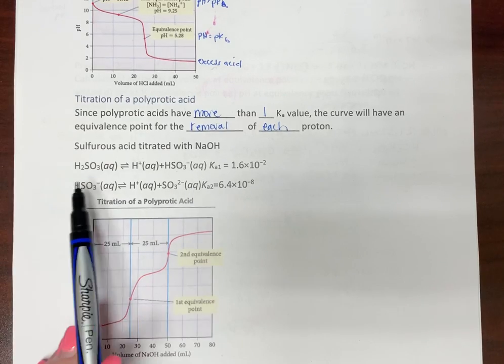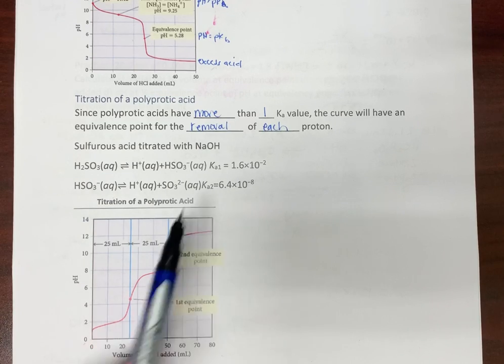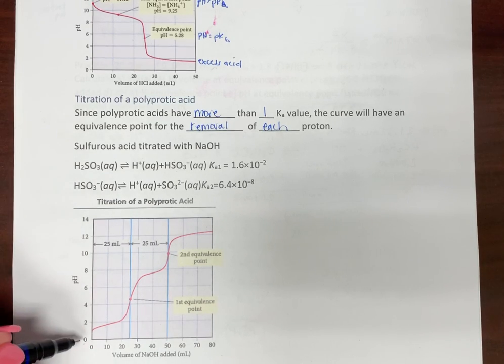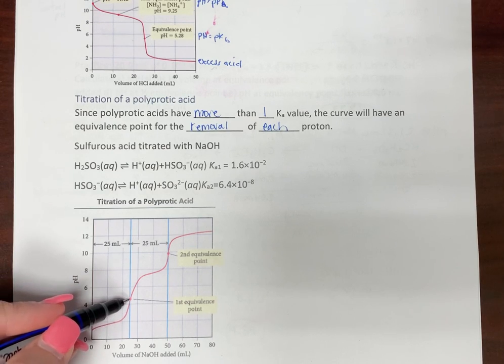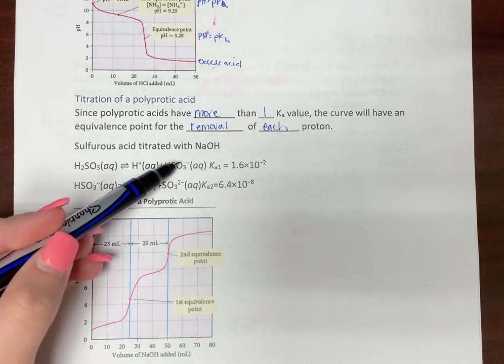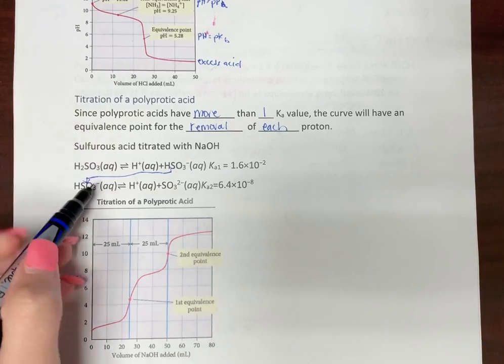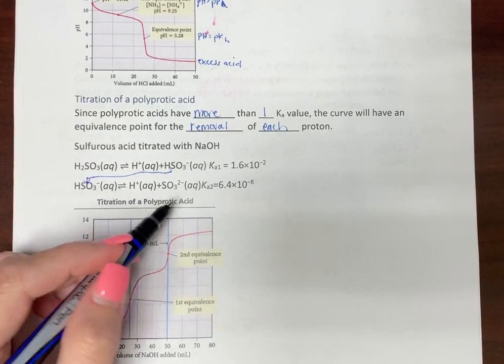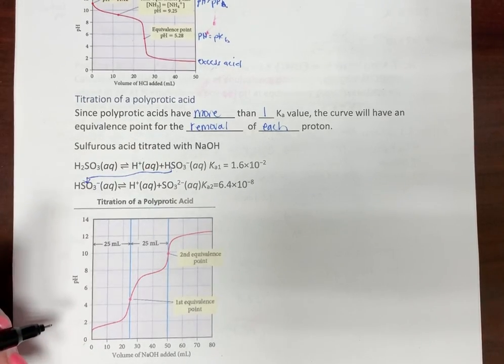So the first thing it's going to do is lose its first proton, and there's its Ka, so here, and then for its second equivalence point, you're going to take this and it comes down, and then you're going to take the proton off of it, and you're going to have your second equivalence point.